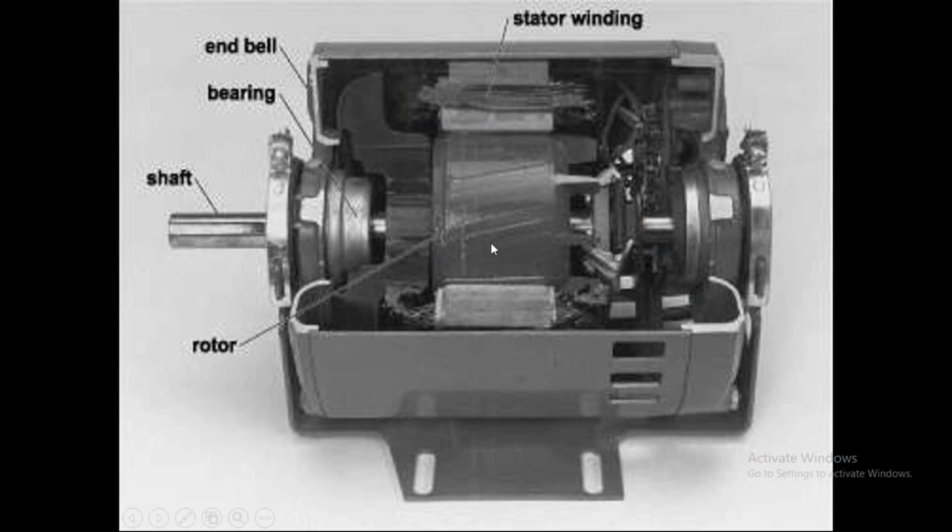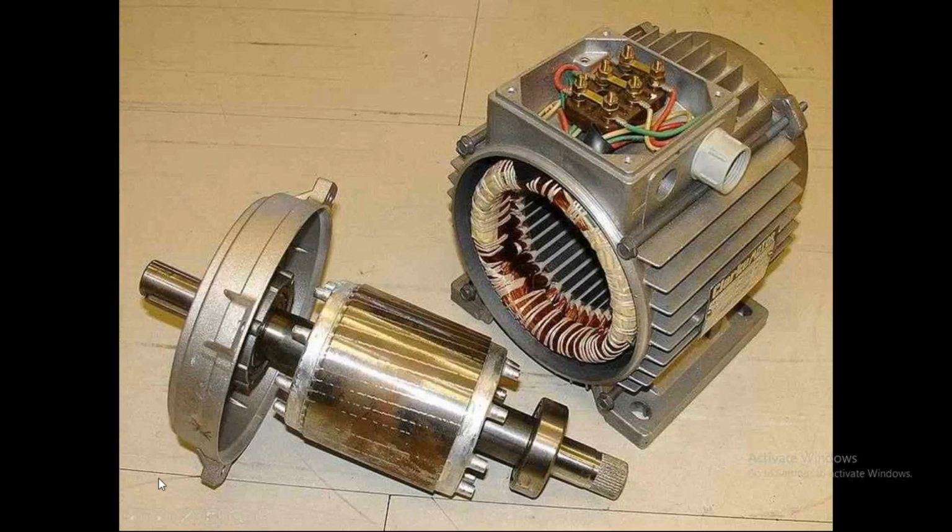Right. So this is the cross-sectional view of a three-phase induction motor, and this is the squirrel cage induction motor. Because it doesn't have any slip rings, it only has the bearings. So this is about the construction and slip of the three-phase induction motor.